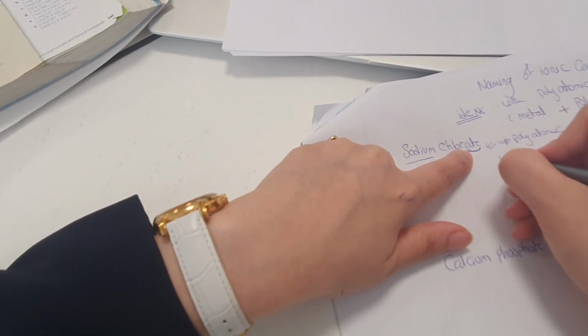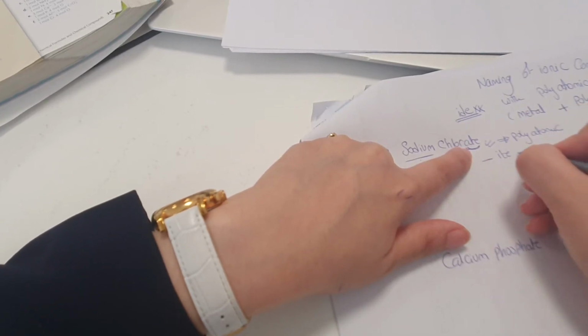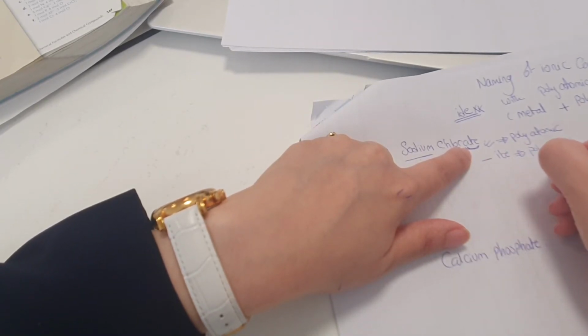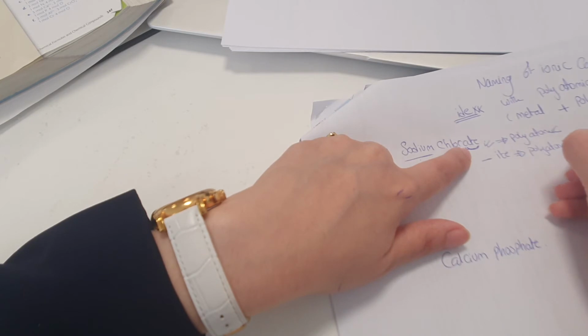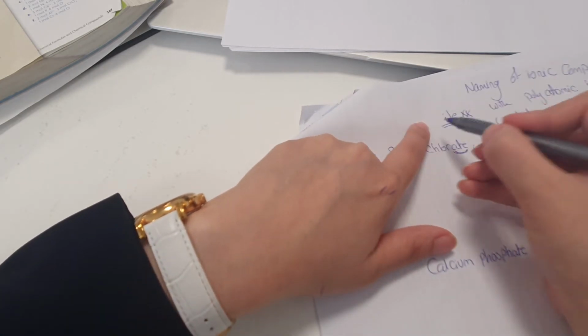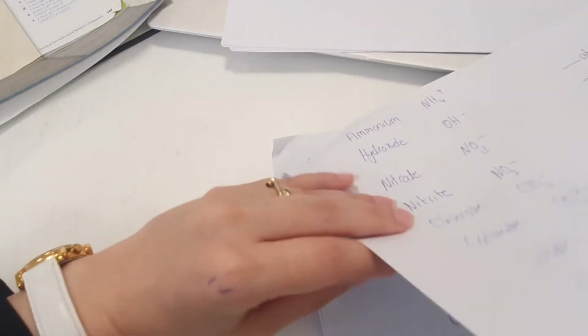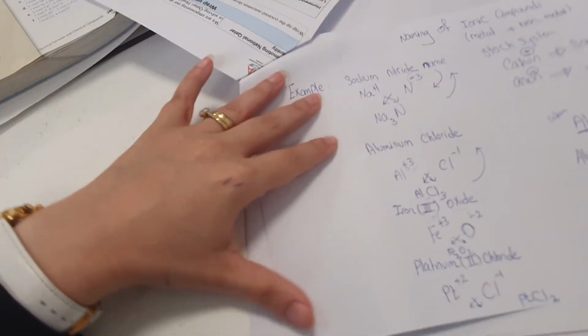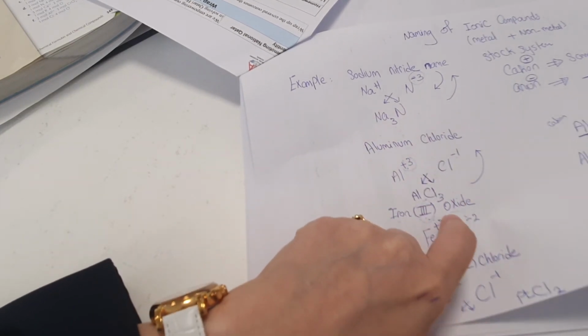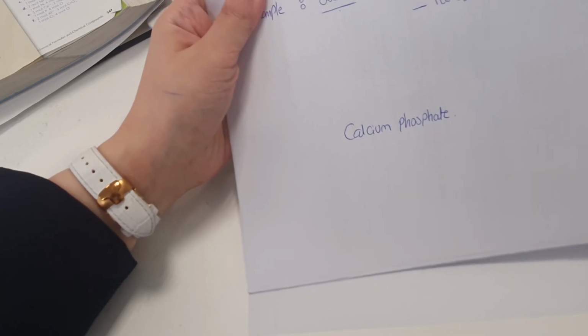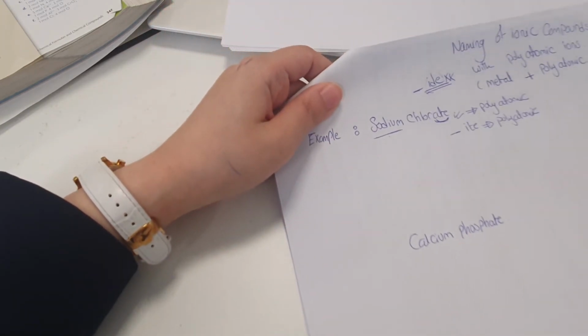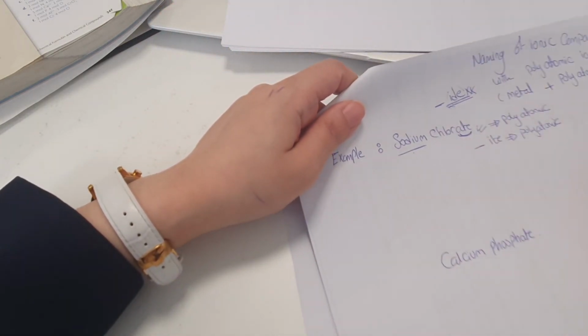If it is ite, also it is polyatomic. But if it ends with ide, like we have here, chloride, oxide, it will be what? Monoatomic. Okay?